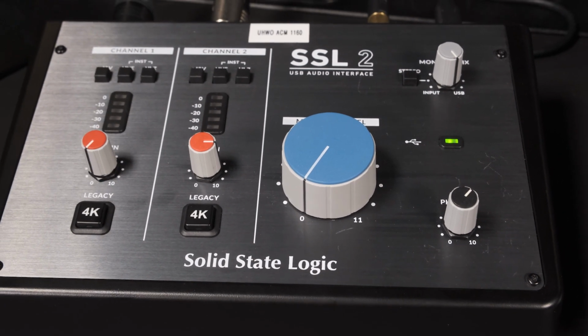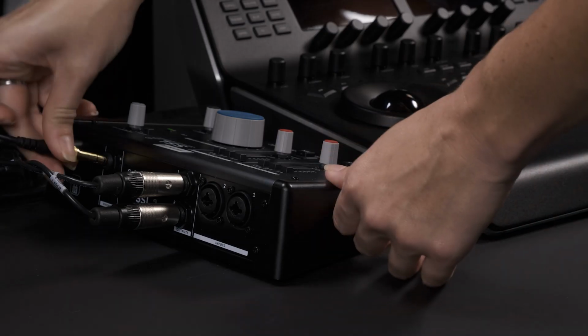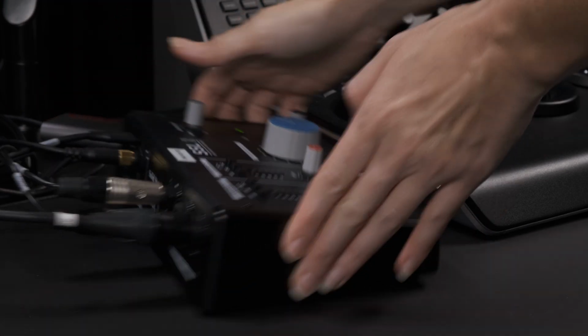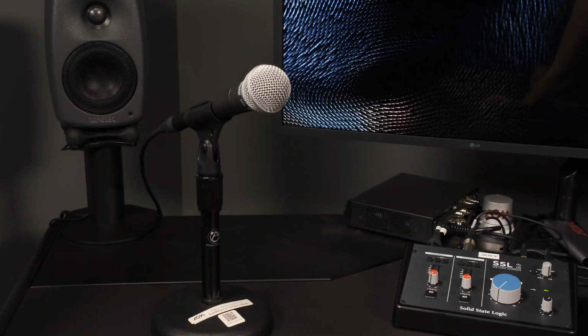The interface we have available for UH West Oahu student use is the Solid State Logic SSL2. With this, it's possible to record with 2 microphones at once. In this tutorial, we'll focus on the basic operation of the SSL2 and how you can use it to record a voiceover.